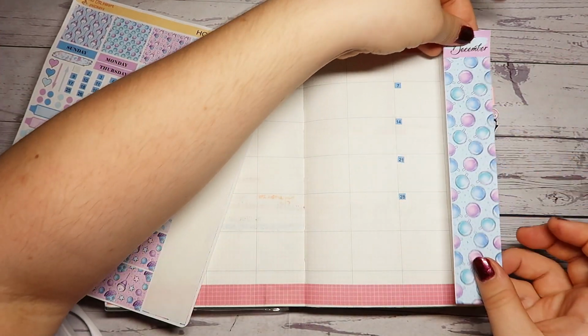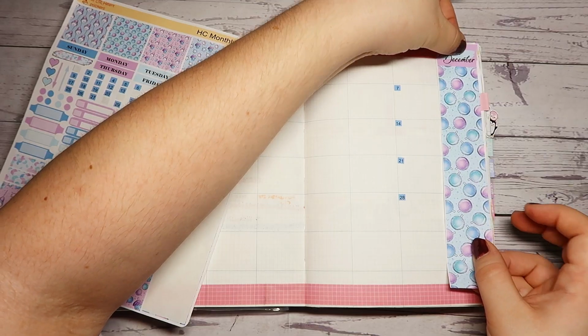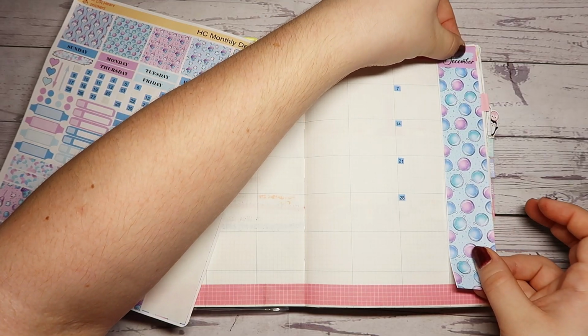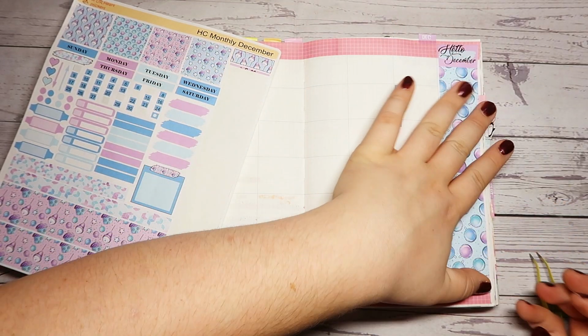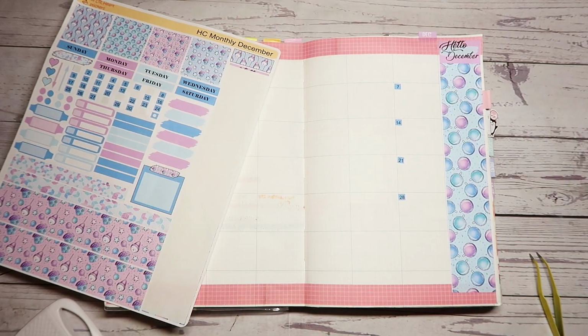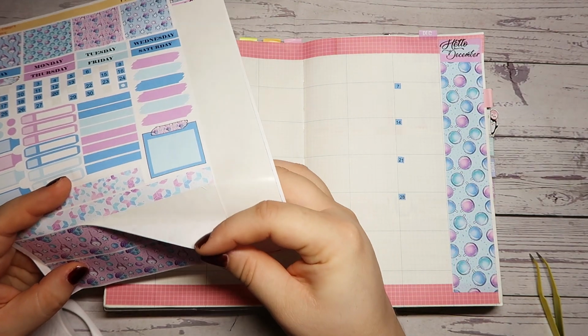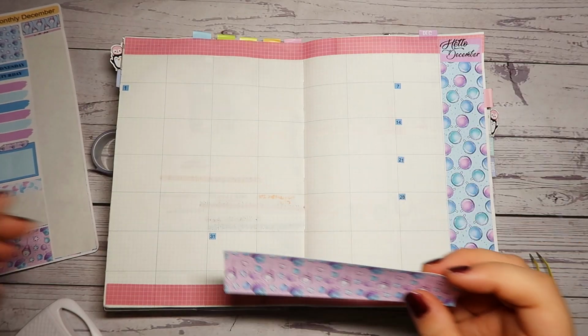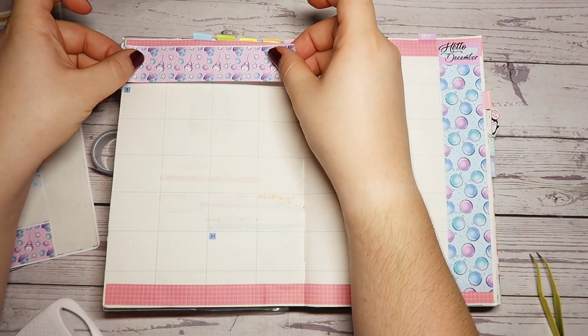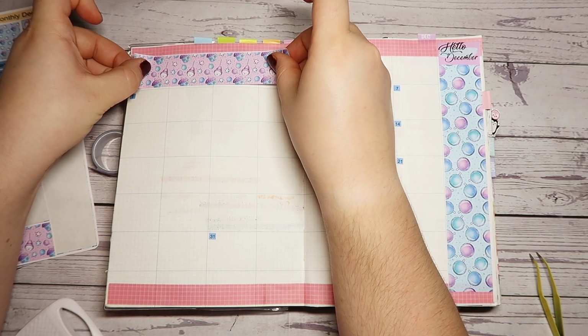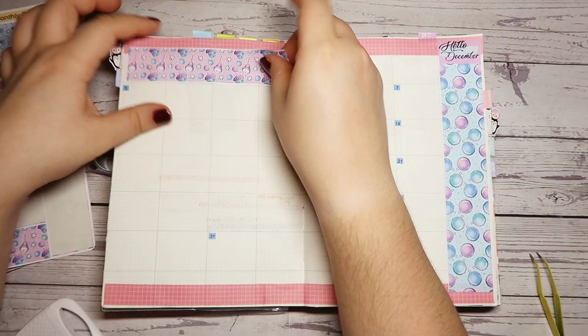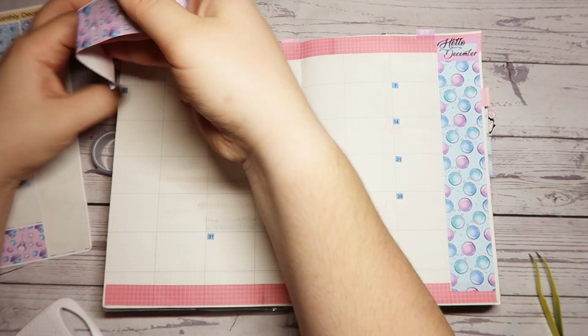Okay, let's go ahead and put our sidebar here. Yeah, I think pink was a really good idea because I like how this looks. Let's do this washi all the way across. Oops, I missed a spot.